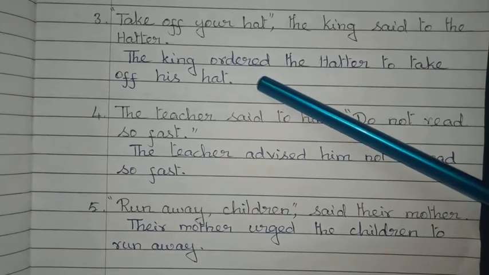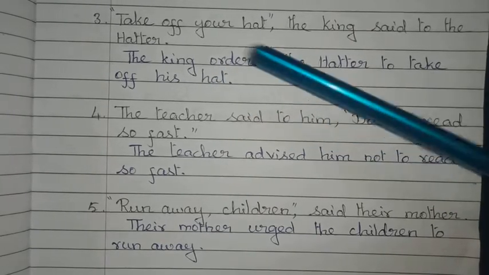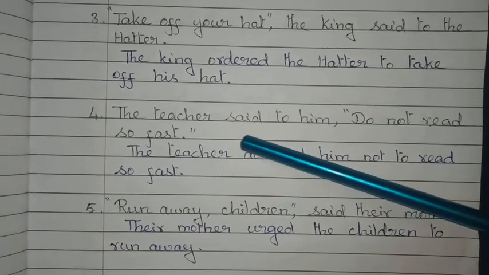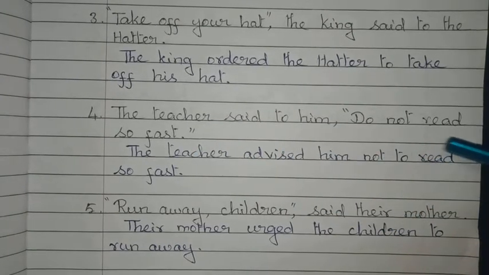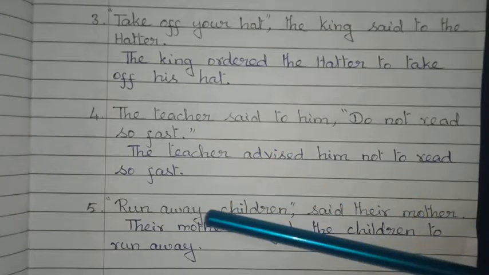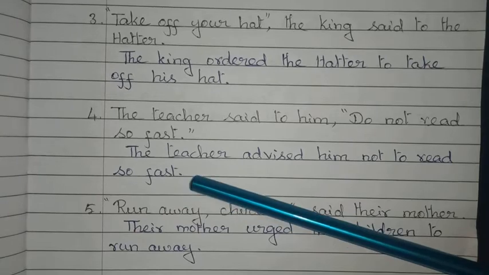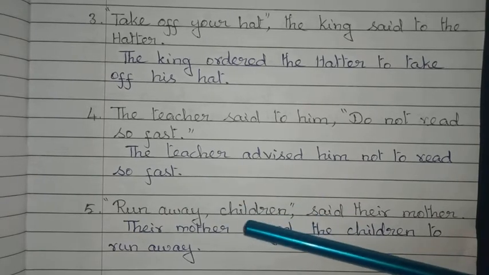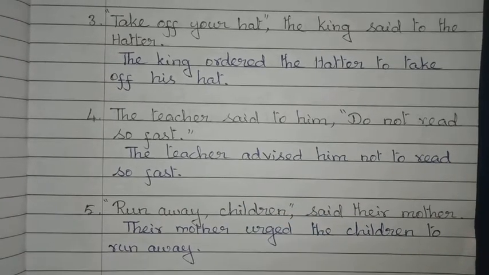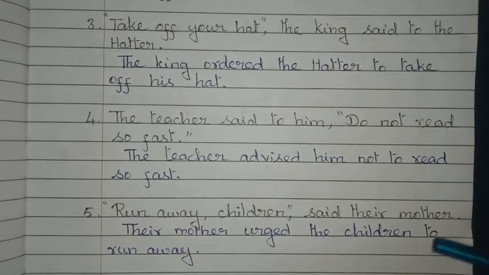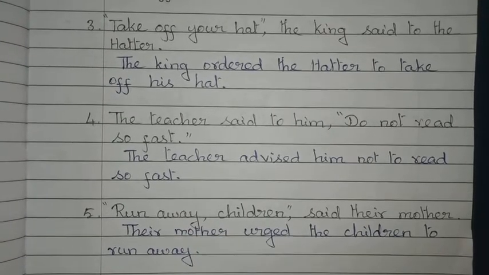The king ordered the hatter to take off his hat. Fourth one. The teacher said to him, "Do not read so fast." The teacher advised him not to read so fast. Fifth one. "Run away, children," said their mother. Their mother urged the children to run away.